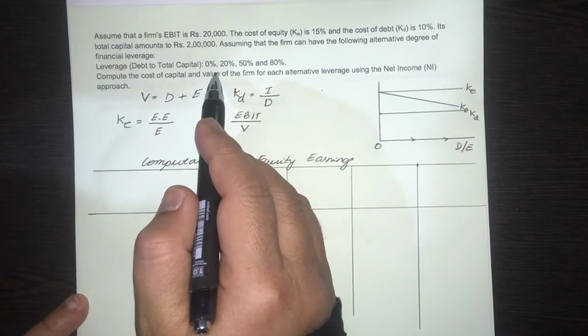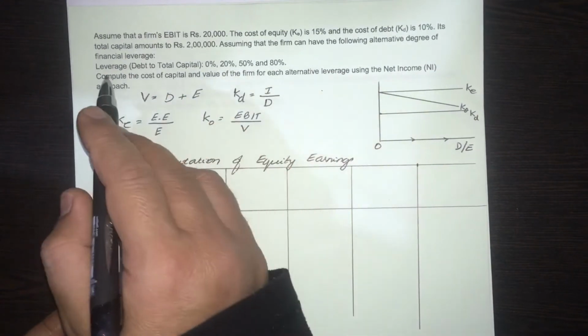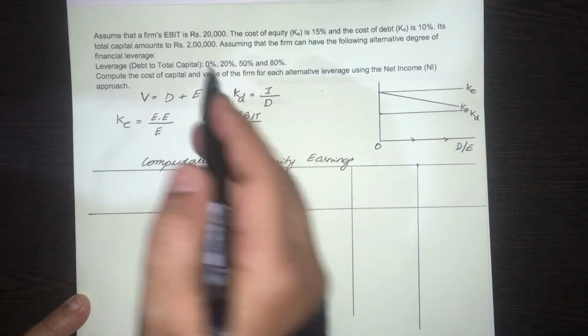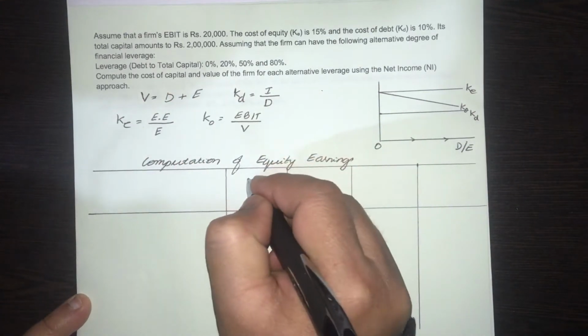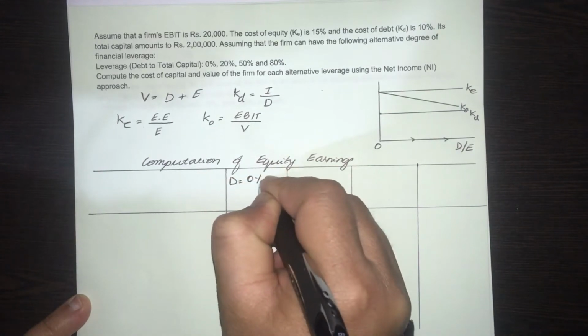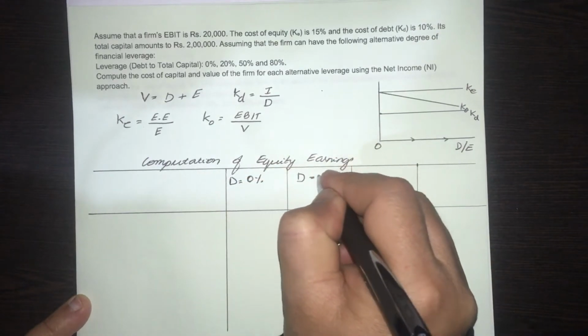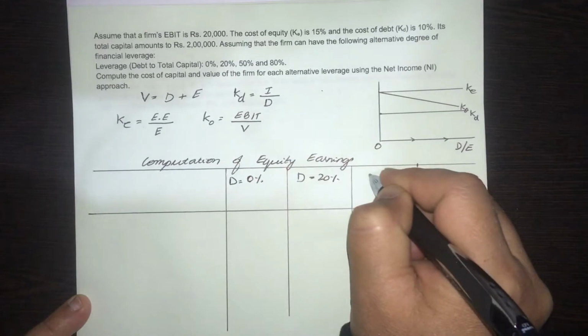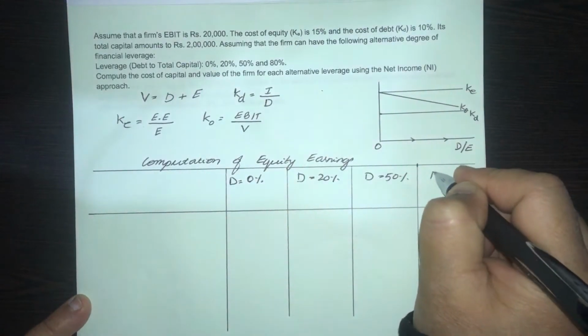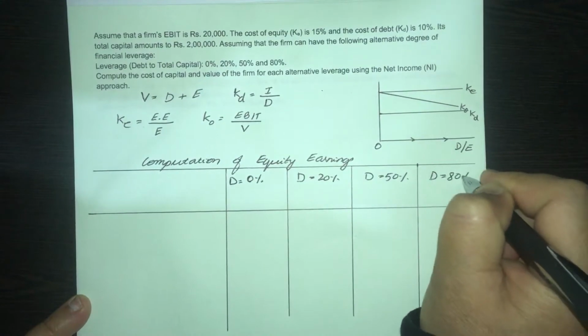We're going to look at the four options here. The leverage, debt to total capital: here D is 0%, here D is 20%, here D is 50%, and here D is 80%.